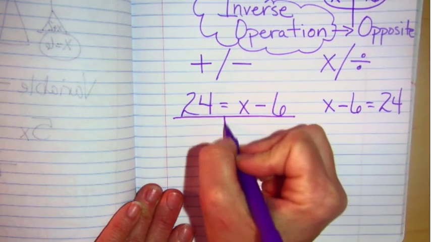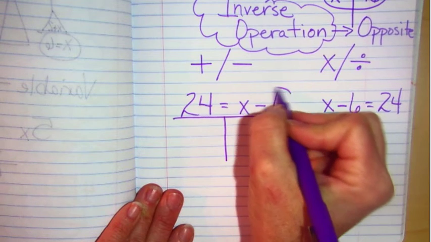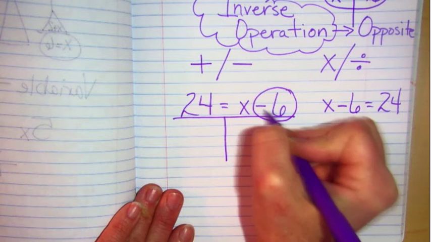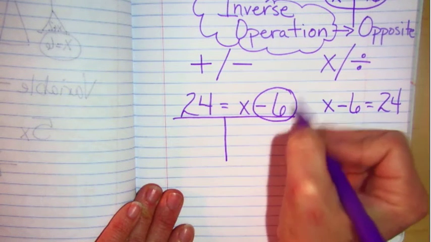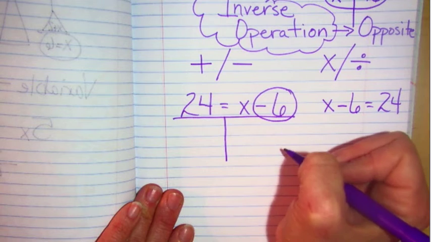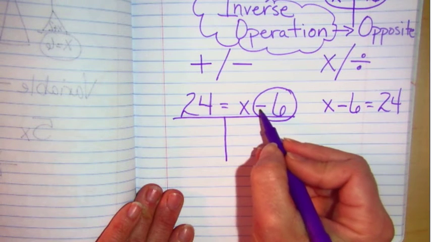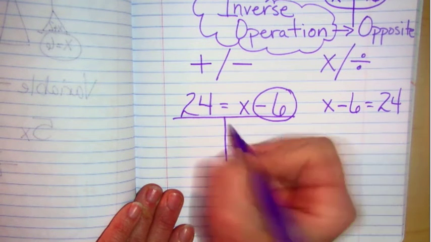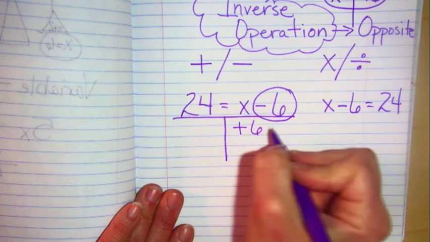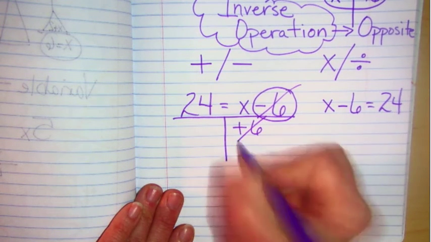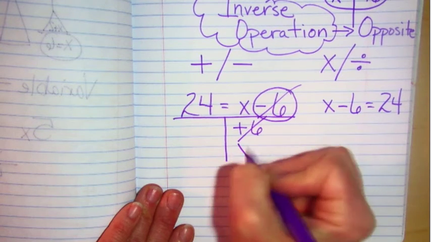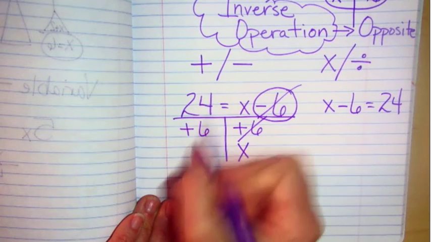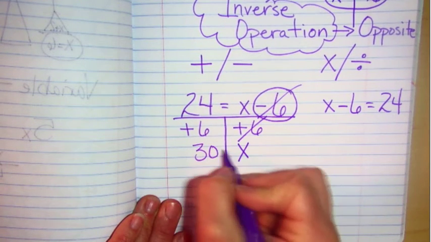I'm going to start off drawing a T, and I've got this negative 6 or minus 6 on this side. I start talking in positives and negatives, which is mostly a 6th grade thing, but it helps to see that the opposite of the negative is positive. So if it's a minus 6 here, I want to add 6 to make it 0 because I want to cancel the 6's out and have the x all alone. If I add 6 here, I add 6 here, and 24 plus 6 is 30, so 30 is equal to x.